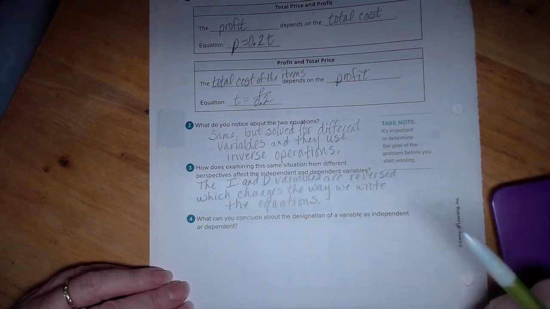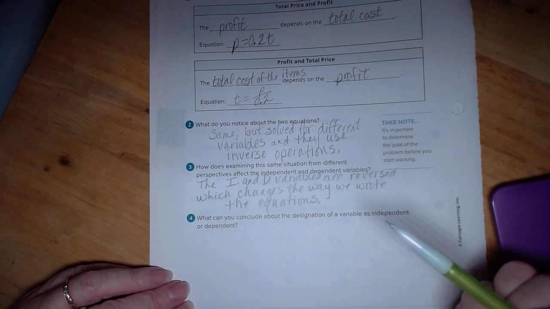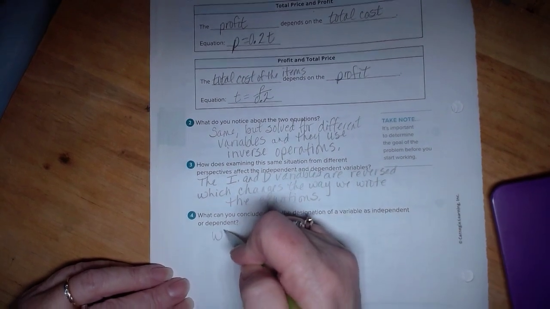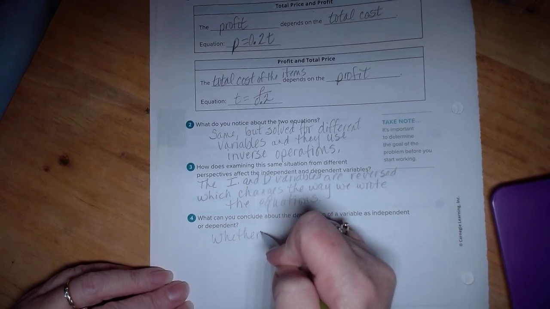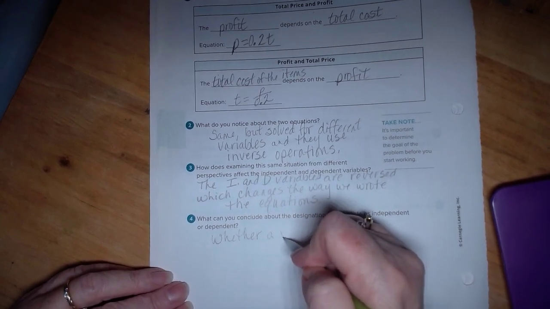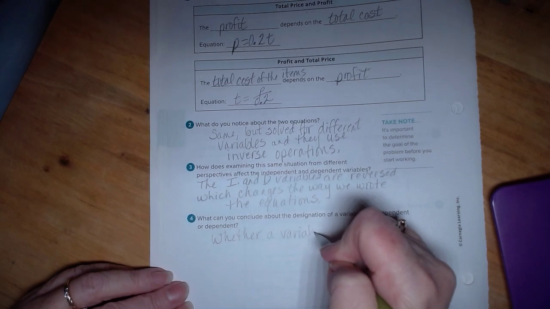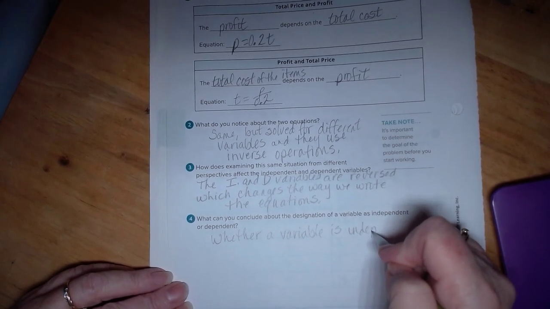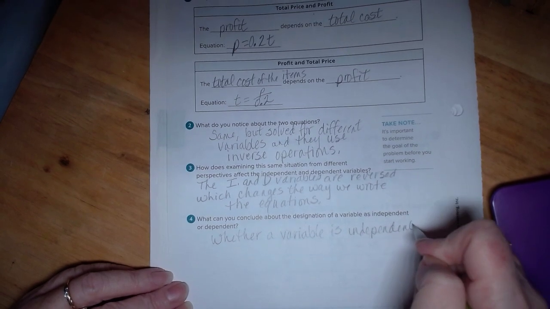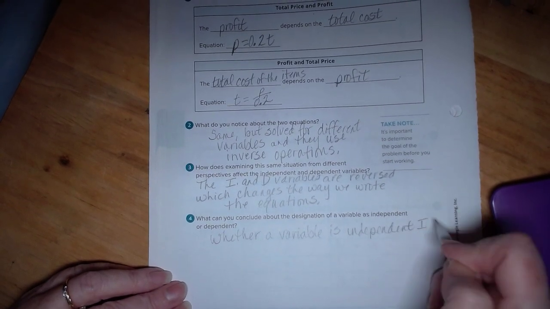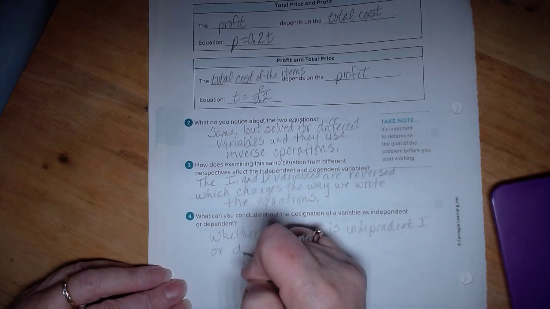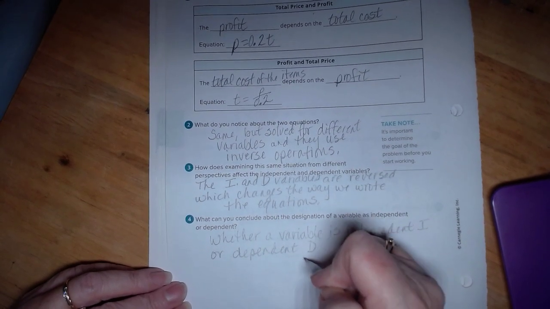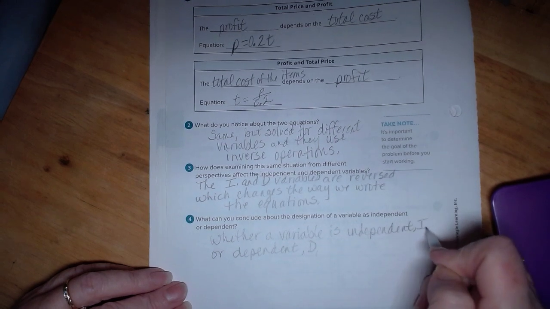It depended on what we were wanting to find, what we knew, what part we needed to find. So we can say whether a variable is independent as I or dependent, which is a D.